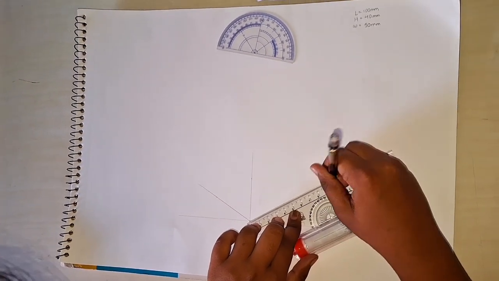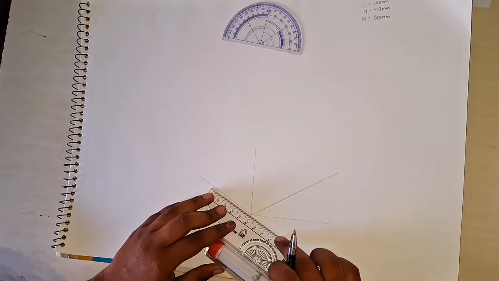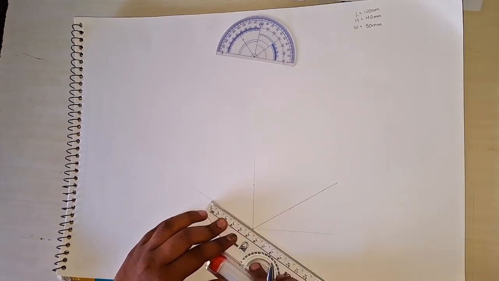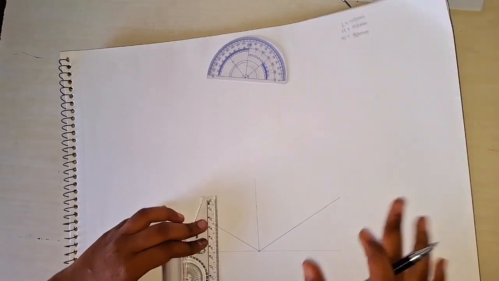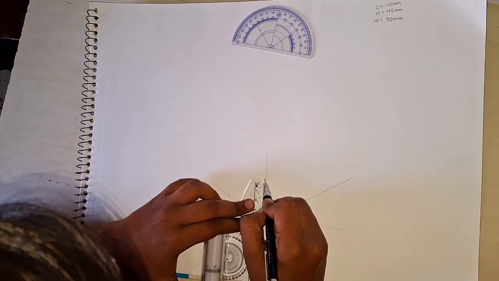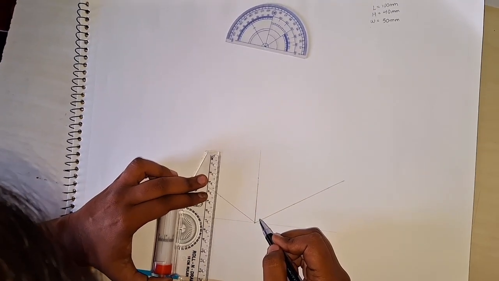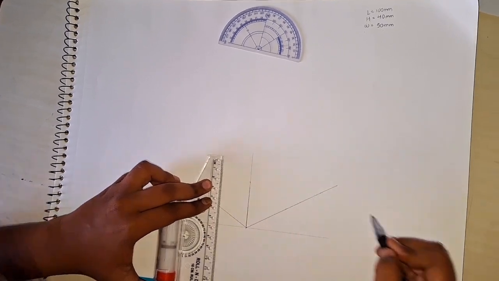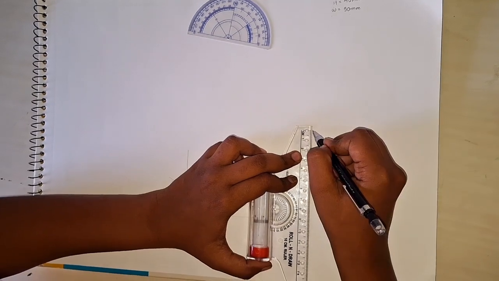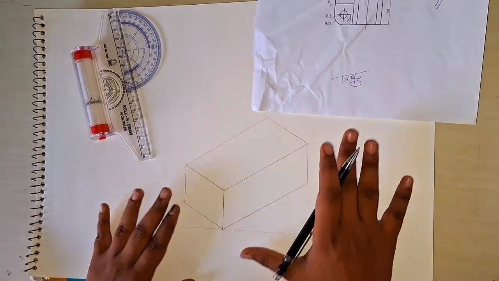So this is the 100 mm length, and as the width is 50, we will mark here 50 mm, and the height is 40, so we will mark 40 everywhere, taking the reference of this line. So we can see that we have drawn the rectangle.